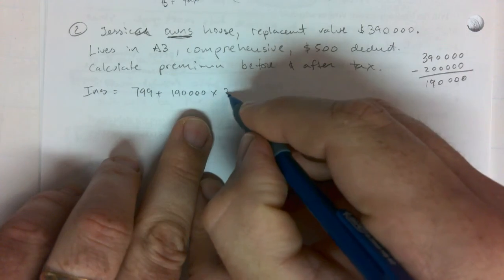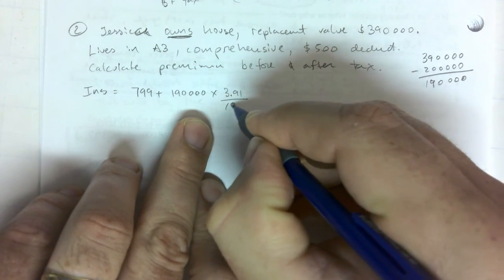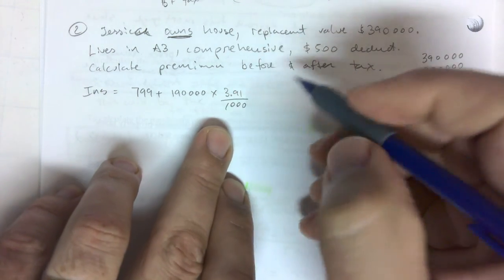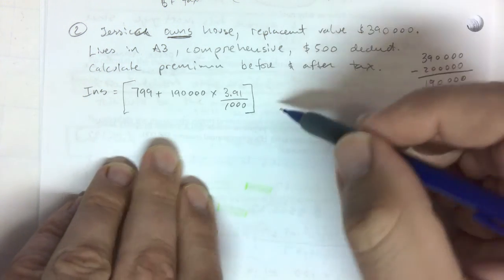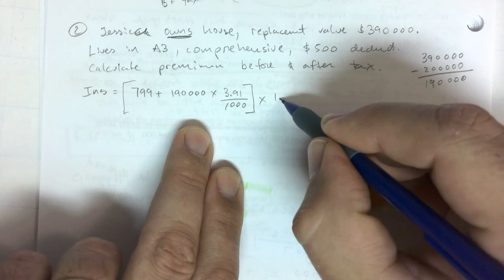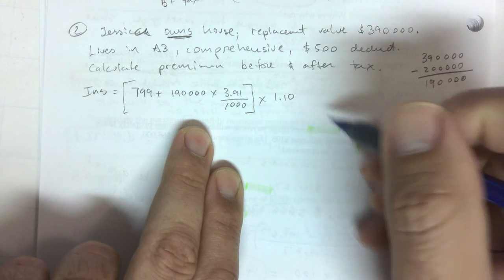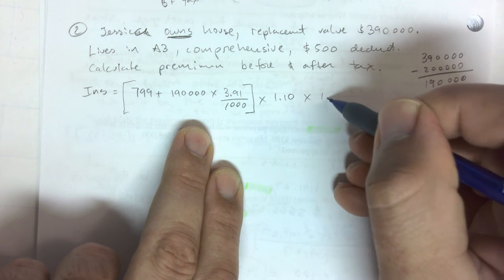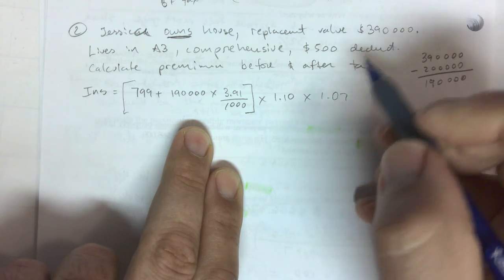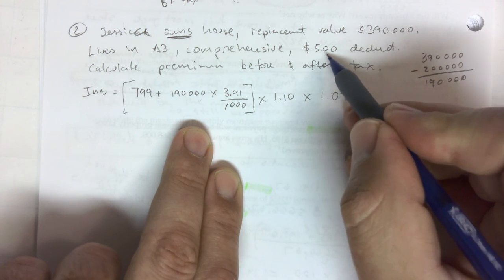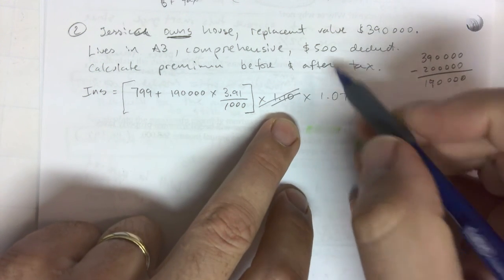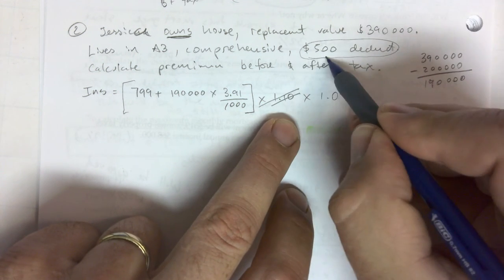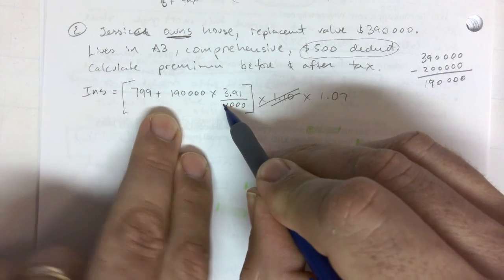So make sure that 391 is written over 1,000. This is kind of like your square bracket in that formula I gave you earlier. You multiply by 1.10 and by 1.07, but we don't want the $200 deductible, right? So this step will be omitted because it's a $500 deductible. We just leave this as is.